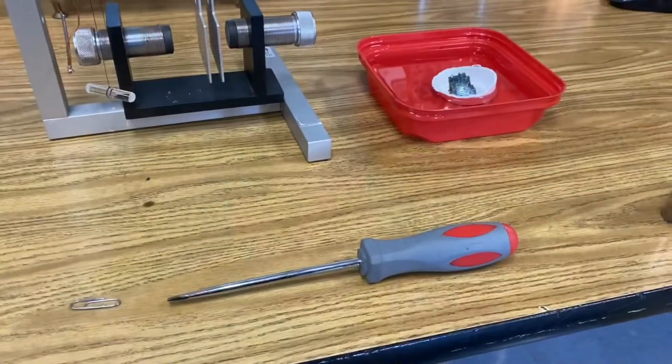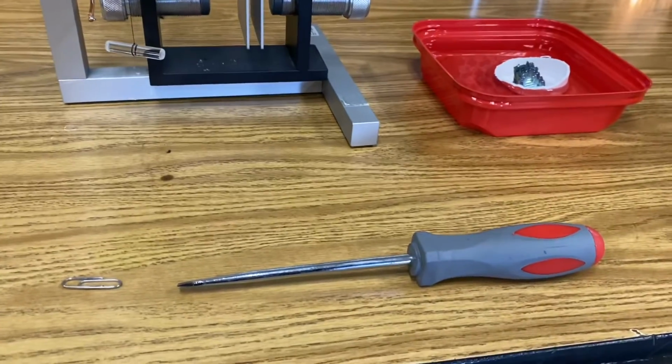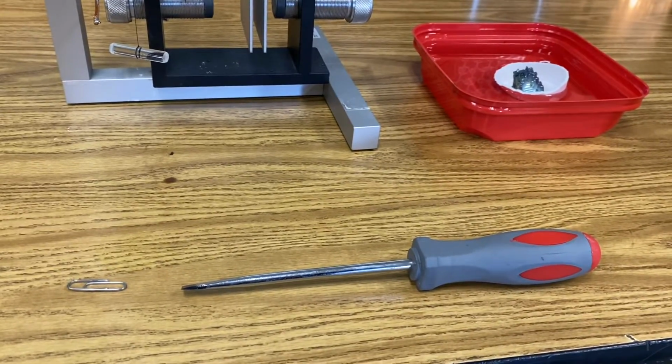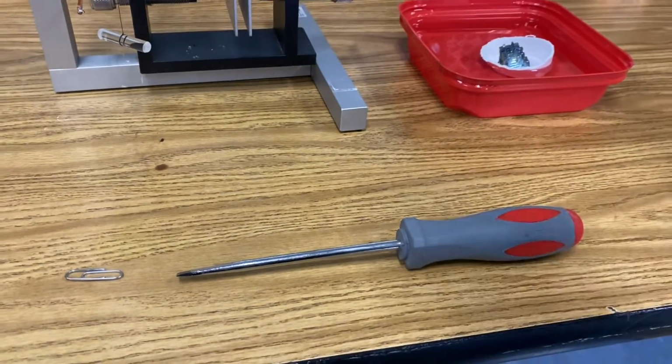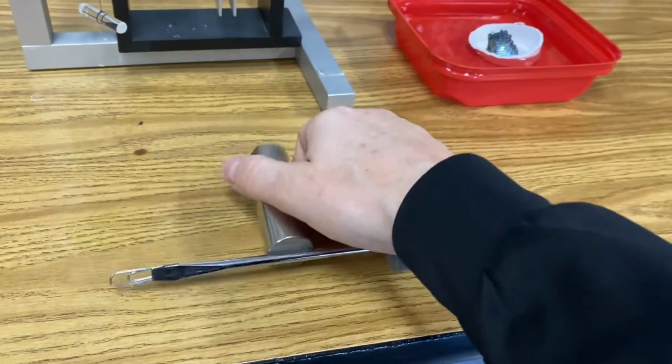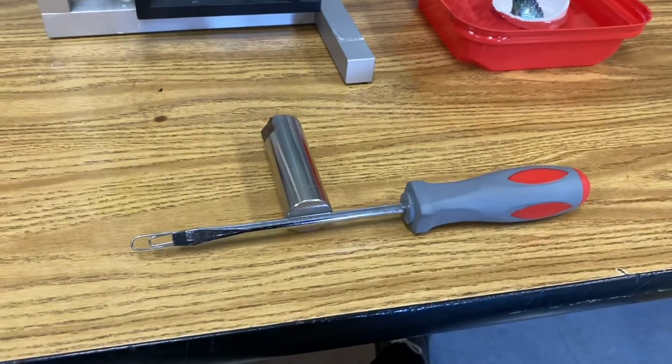Check it out. If you've ever made a temporary magnet, then you've already learned about ferromagnetism. This happens with metals like nickel, iron, and cobalt. When an external magnetic field comes along, it aligns the particles inside that metal and it becomes a temporary magnet.